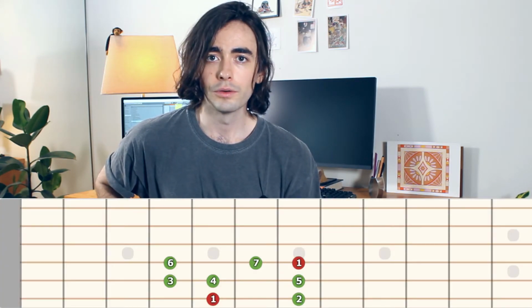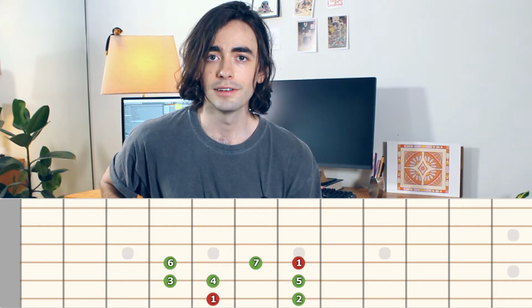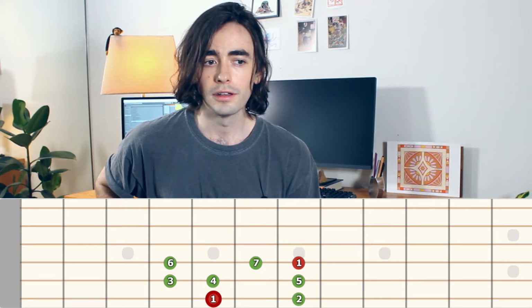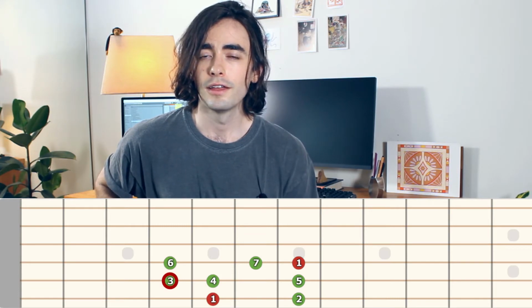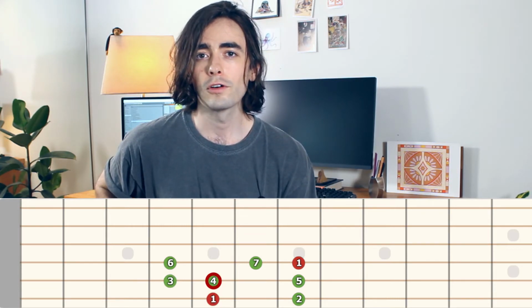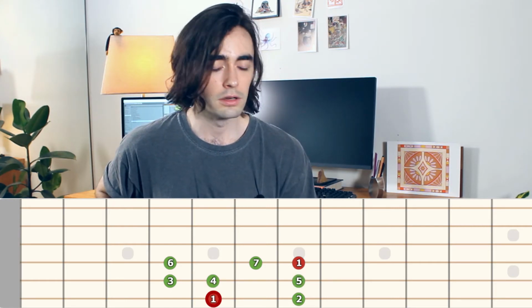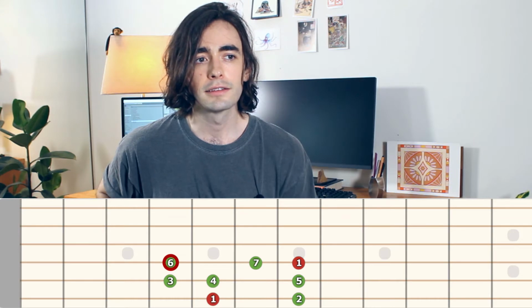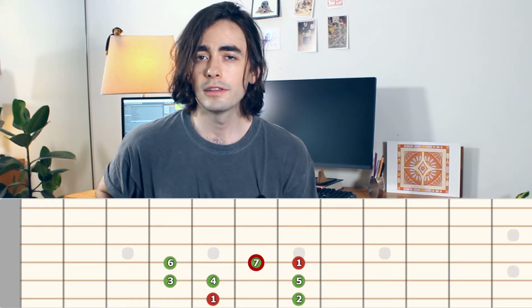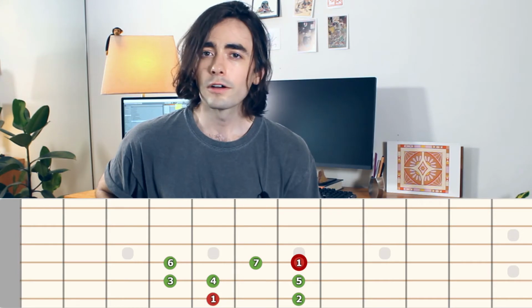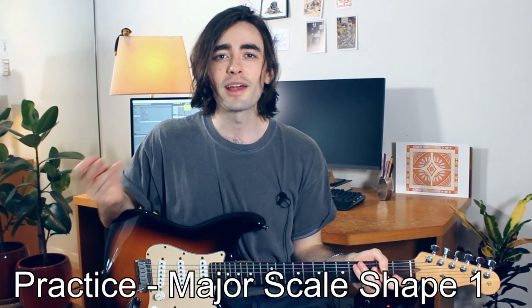So now we will sing the whole interval from the root note each time. Ready? 1, 1, that's unison. 1, major second, 1, major third, 1, perfect fourth, 1, perfect fifth, 1, major sixth, 1, major seventh, 1, octave.